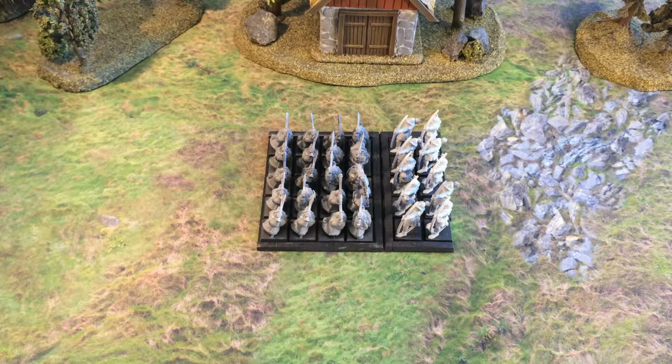With that, we have come to the conclusion of this 3-minute rules on the close combat phase, and the rules concerning roll to wound.